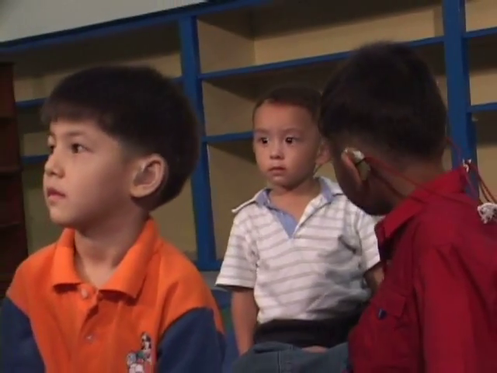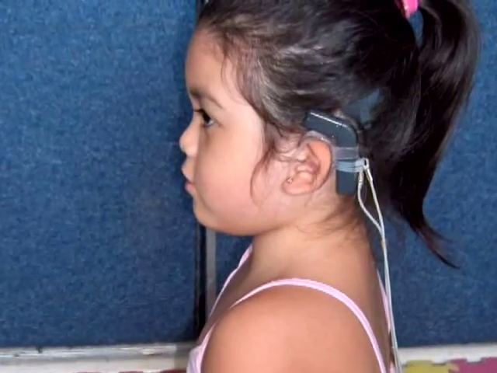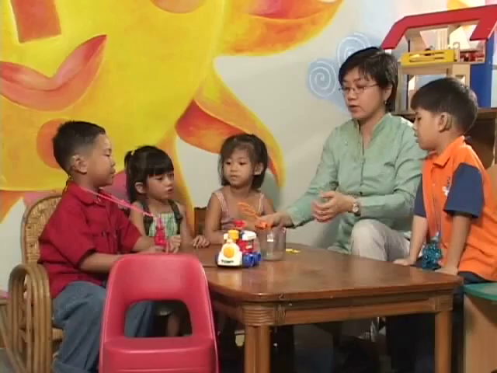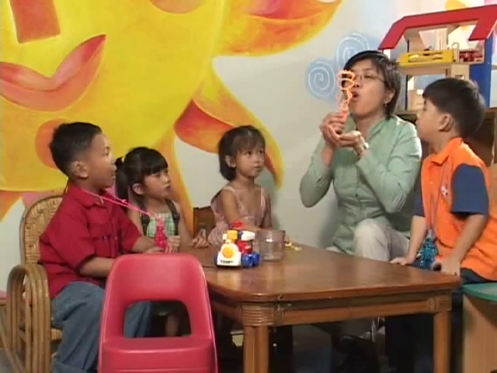Auditory verbal therapy is an approach that teaches children to listen, through maximizing their hearing with the use of hearing aids and cochlear implants. So when they're able to listen, they will be able to process language and information, and therefore be able to communicate through spoken language. There's a big factor in the timing of when you start, so of course, it's always good to start them early.